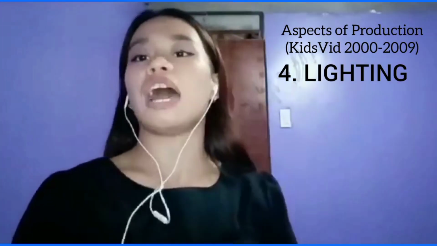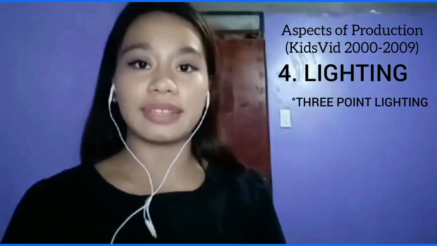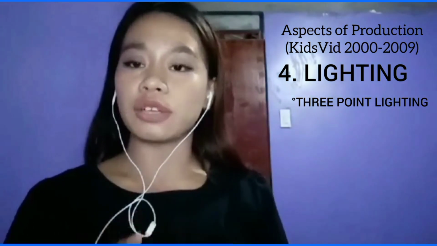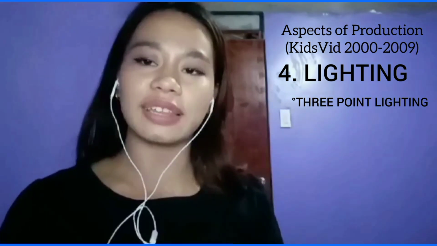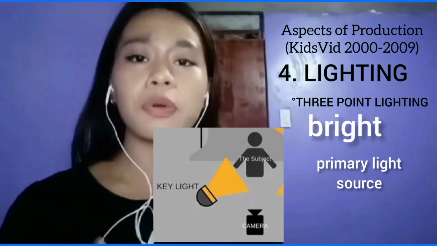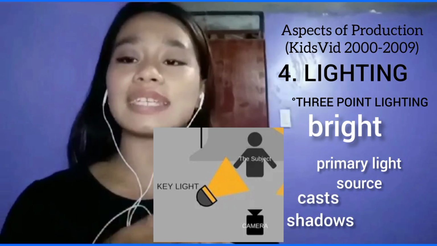The fourth aspect of production is the lighting. Under the lighting is the 3-point lighting. This lighting is projected from 3 different sources. The first one is the key light. The key light is the one that has a bright primary light source that casts the shadows.